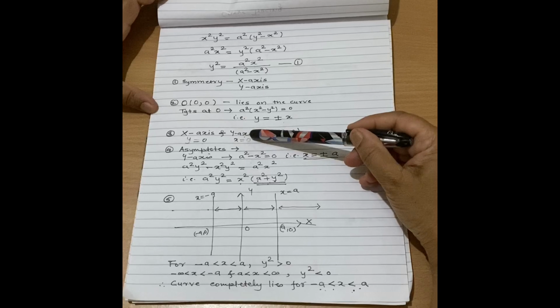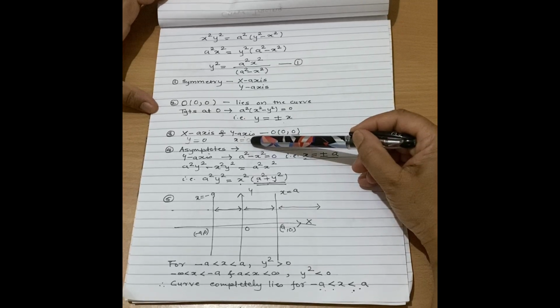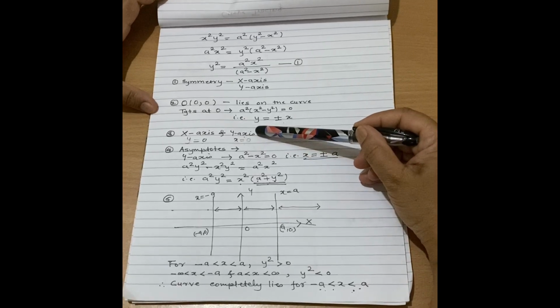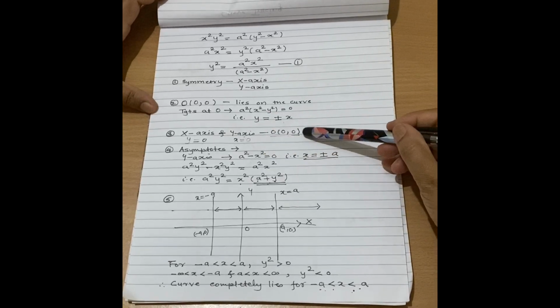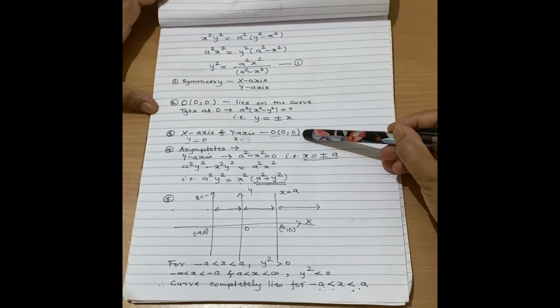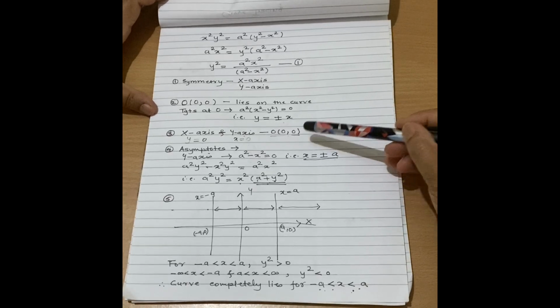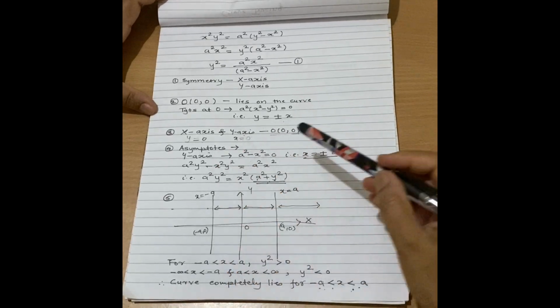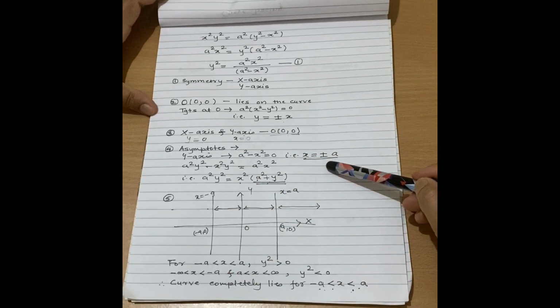Similarly, if I substitute x equal to 0 in the equation, then I am getting y equal to 0. That is, in other words, origin is the only point of intersection with coordinate axis. Now we wish to determine the asymptotes. So that means we wish to determine the tangents at infinity to the curve.